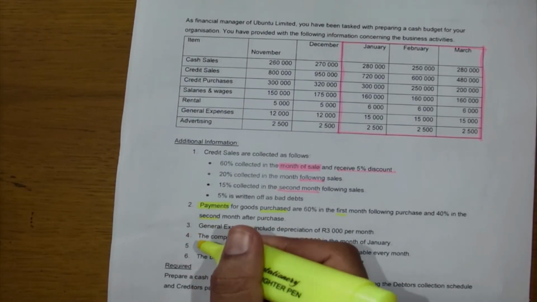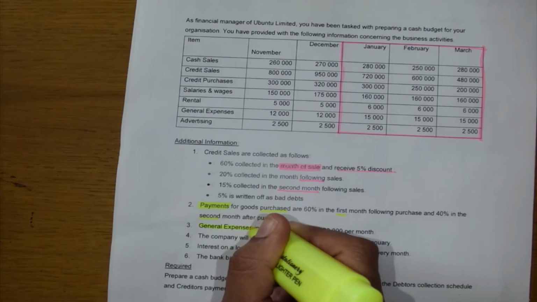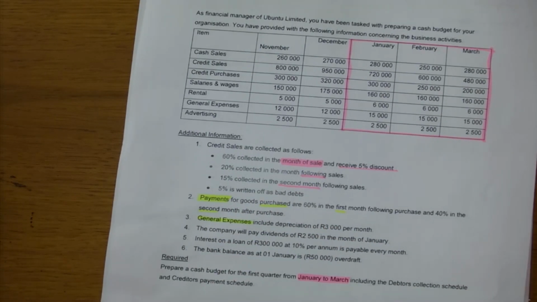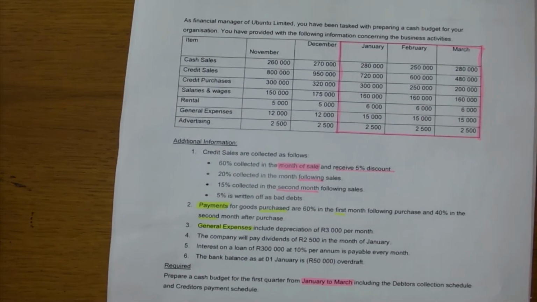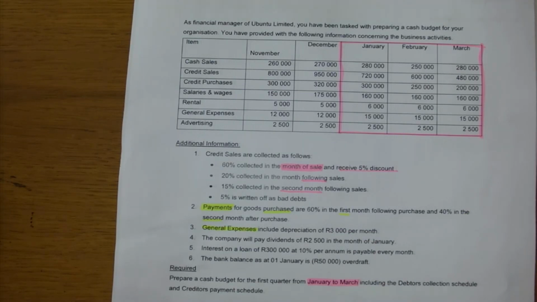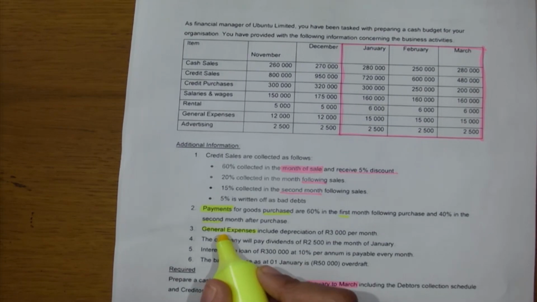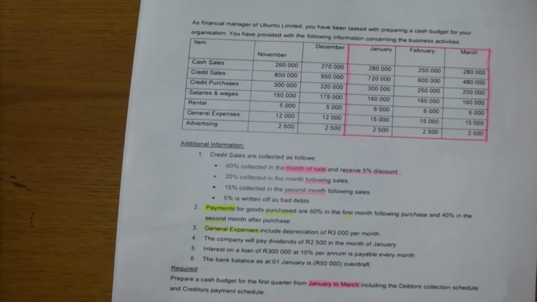Okay, our question continues, and then it says general expenses. Now what I do, I'm using two different kinds of highlighters. My expenses is in yellow and my income is in pink. So that when I do my question, it's easier for me to allocate what is an expense and what is a receipt, right?